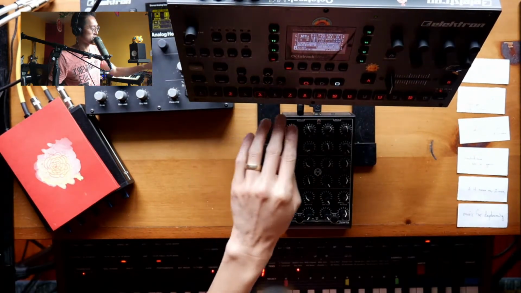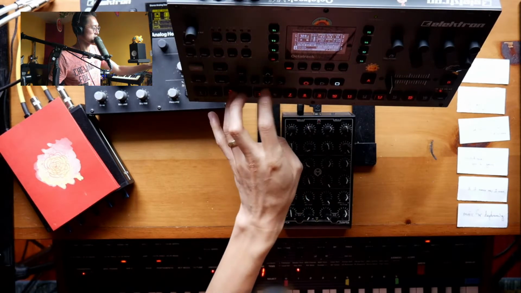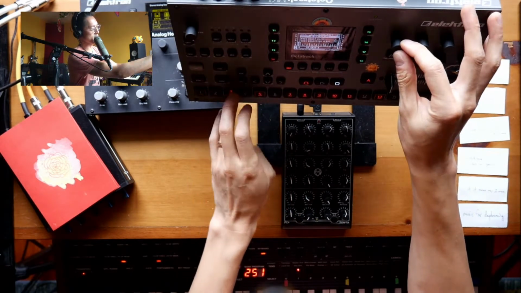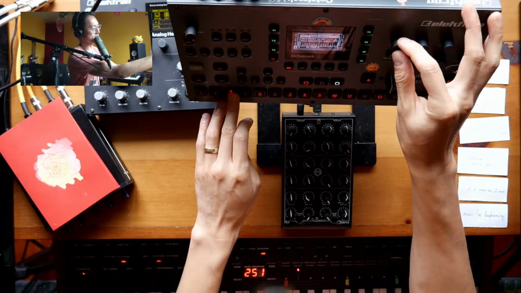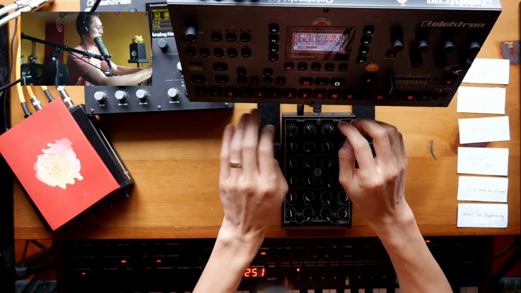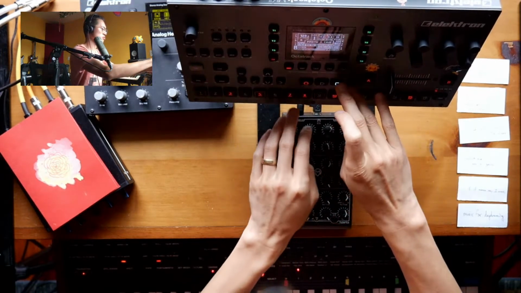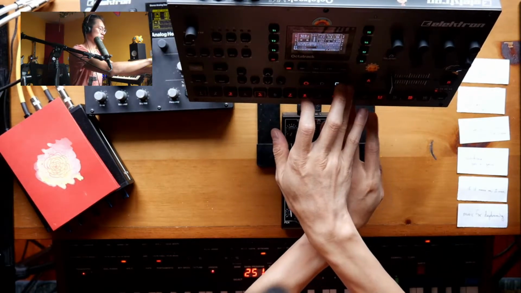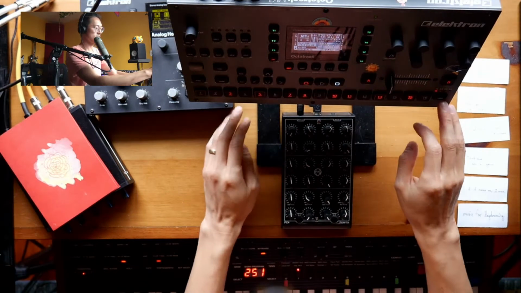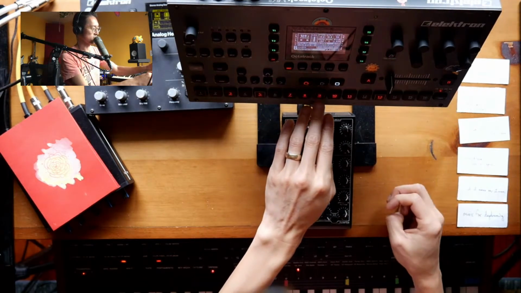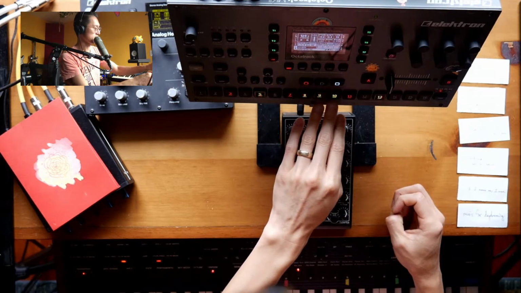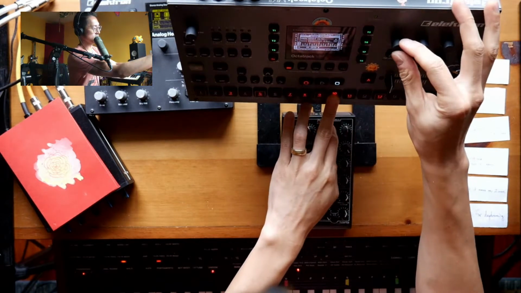And another thing that I'm going to try is setting everything on this track to not fill, solely for the purpose of letting this fill play through. And I'm going to do that with these as well.